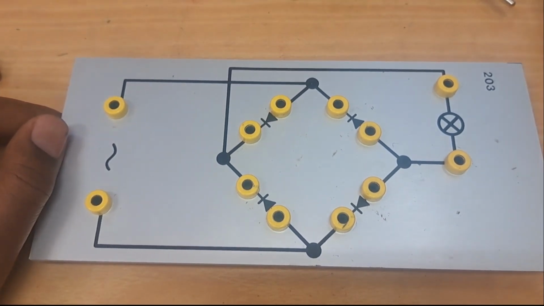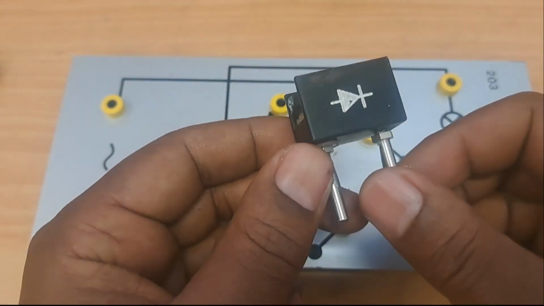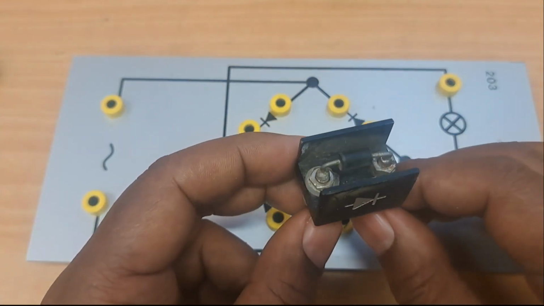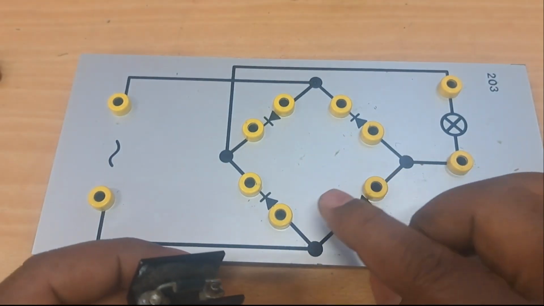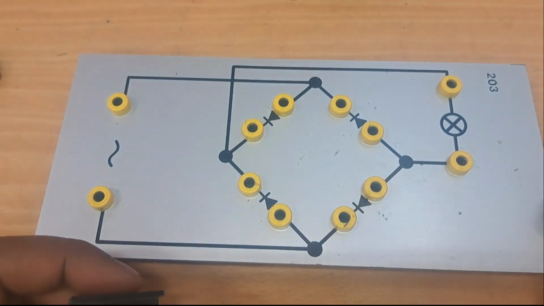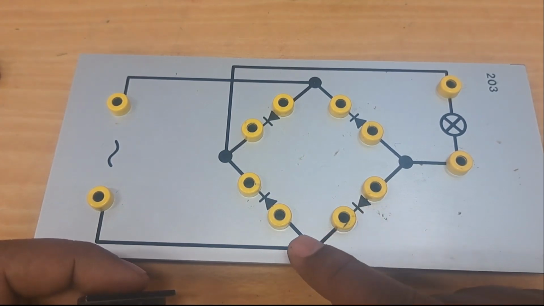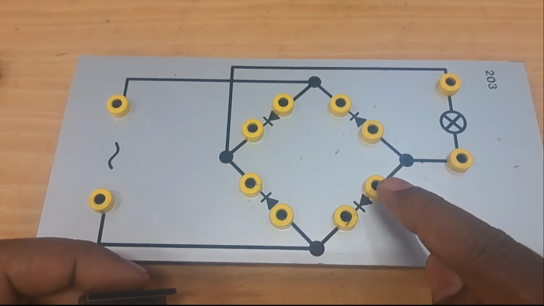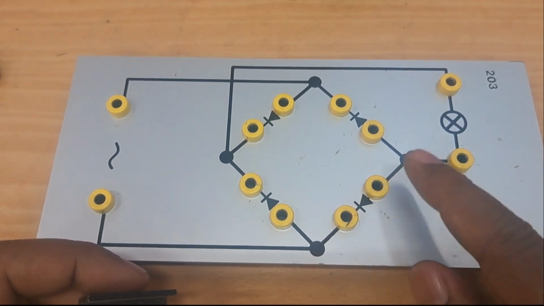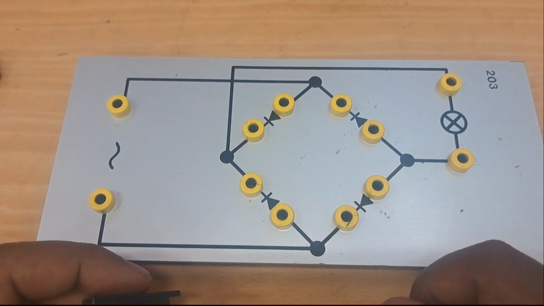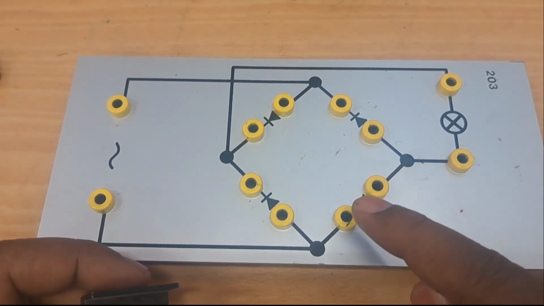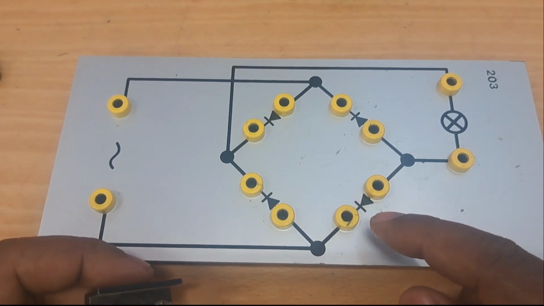Now these diodes, they will allow current to pass through only in one direction. If they go bad, however, if one of these diodes go bad, the circuit will stop functioning properly. If this diode goes bad and allows current to flow in every direction, then the entire circuit will collapse. So that is why it's very crucial that we check every diode is functioning properly.